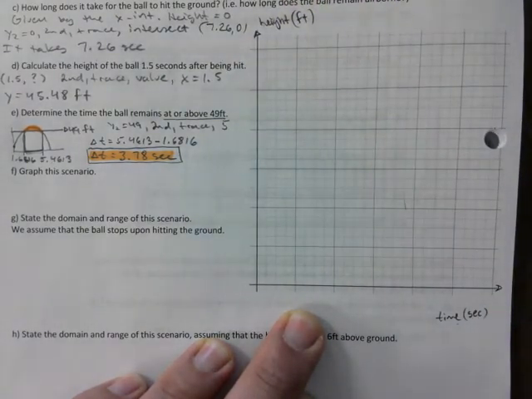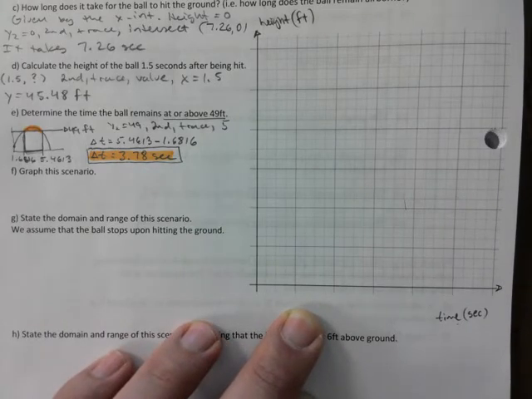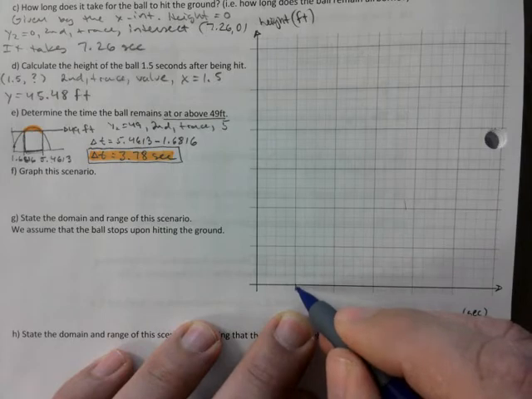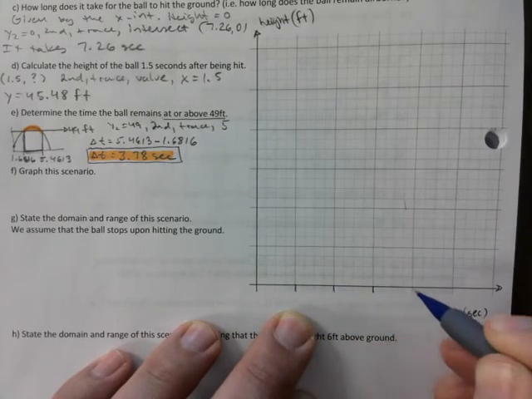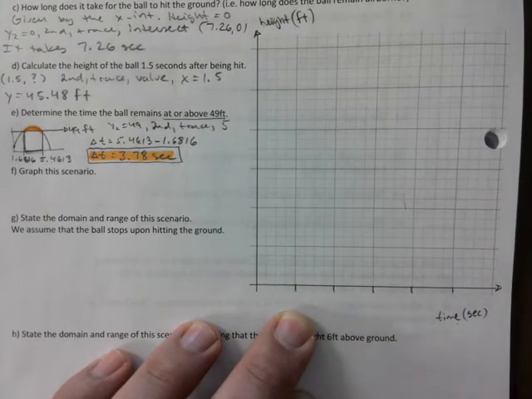And a lot of you should have no problems with this. You should be really good at it. Because I did a lot of graphing in grade 11 applied, right, guys? You're sick and tired of it. But you were really good at it at the end, I know, right? I've marked your stuff. It was easy to mark.